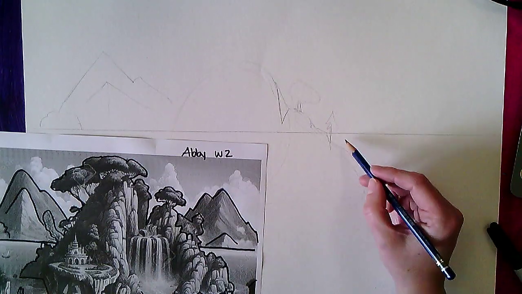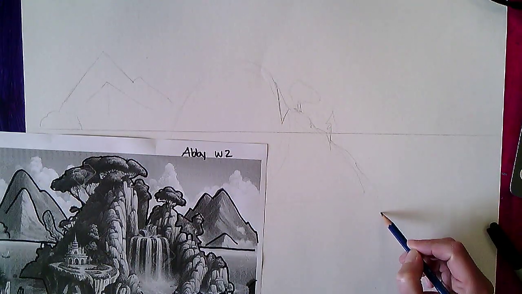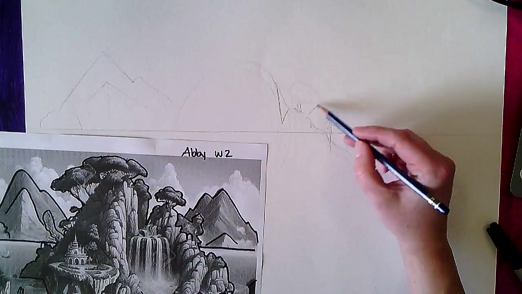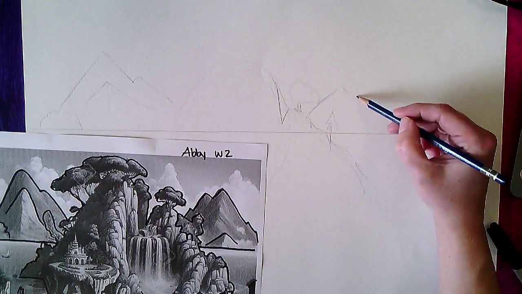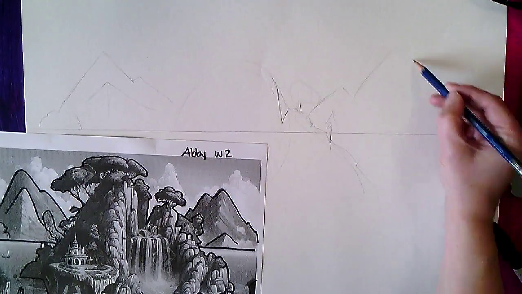This is just a generalized sketch. It's not a good sketch. It's a really fast one. It doesn't have to be hyper detailed at first. I just want to make sure that I can fit my whole design onto my paper first.